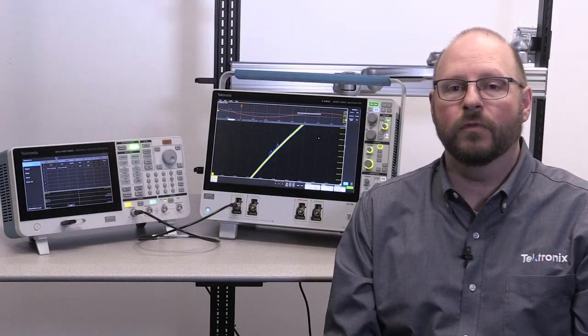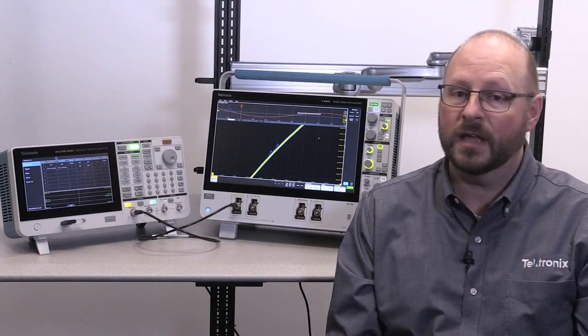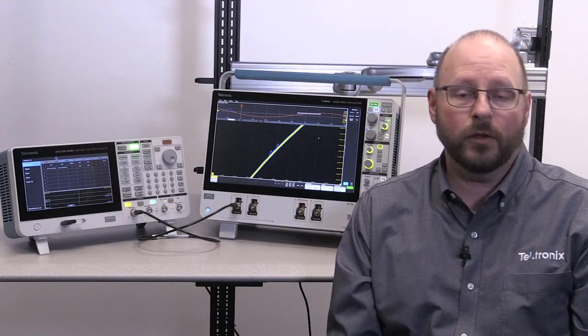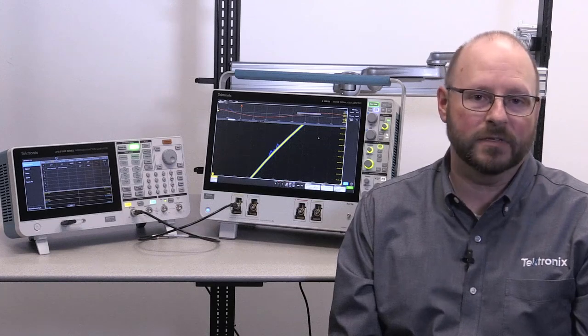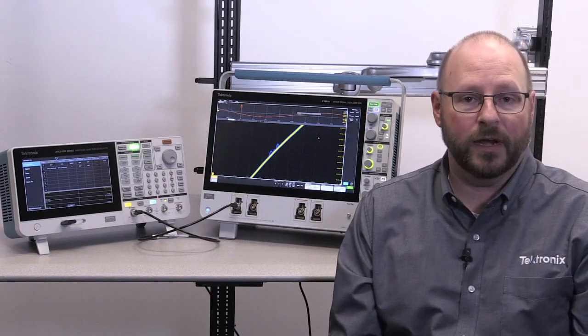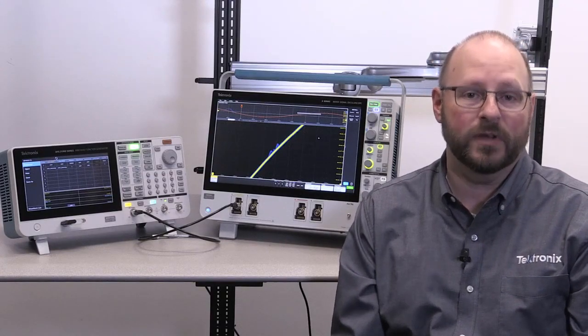FastAcq is a great tool for discovering and identifying anomalous signals on analog traces that may not be normally visible under normal acquisitions. Color grading is great because it provides a qualitative view of just how often those signal anomalies are occurring. Now, in this demo, we are also demonstrating a unique capability of the AFG 31000 to output sequences of waveforms.